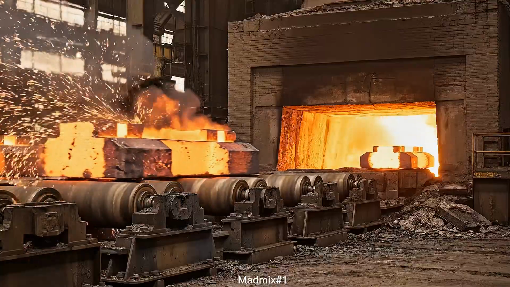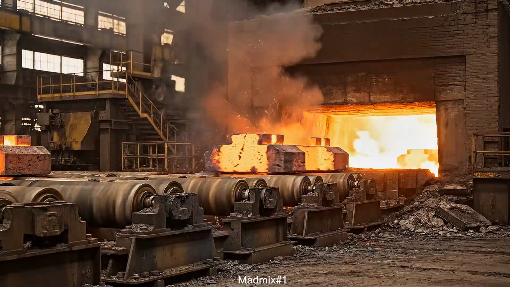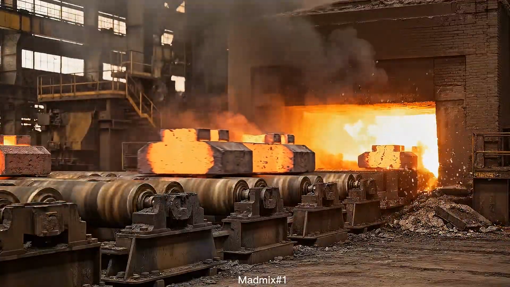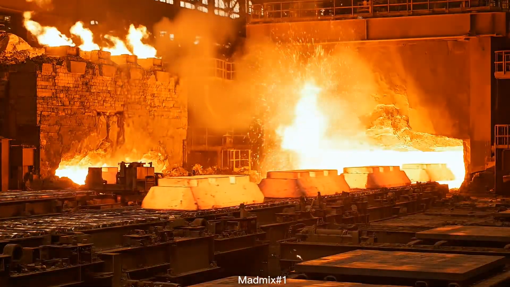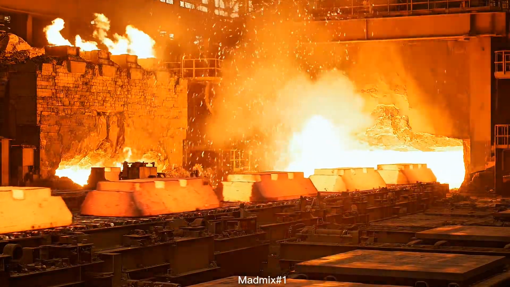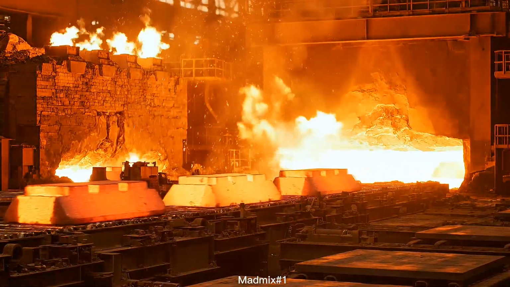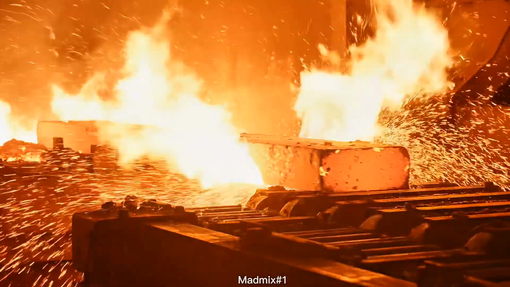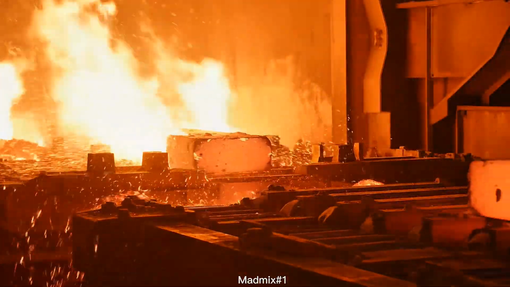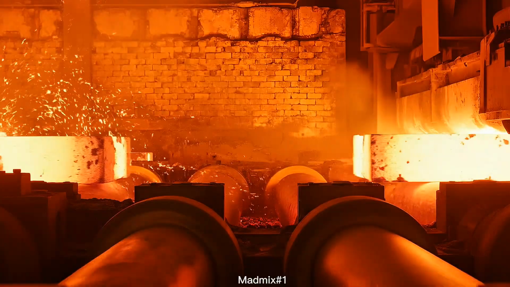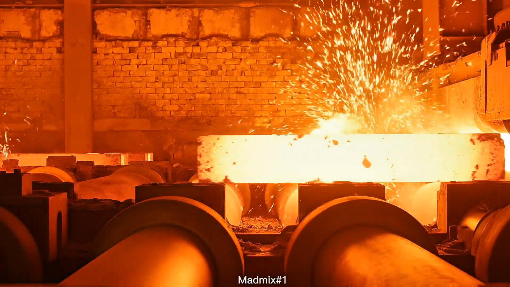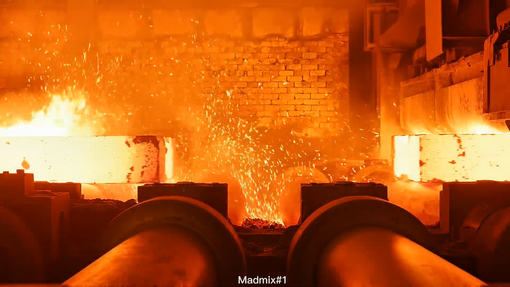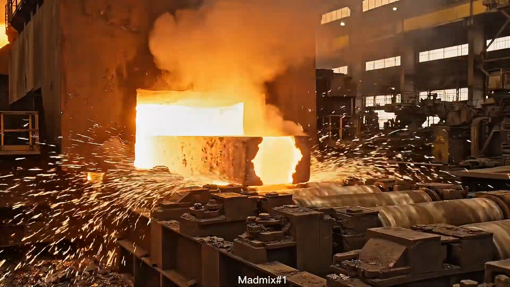The billets enter a reheating furnace. Uniform heating prepares the steel for rolling. High temperatures soften the steel. The billets reach rolling temperature. The heated billets exit the furnace.